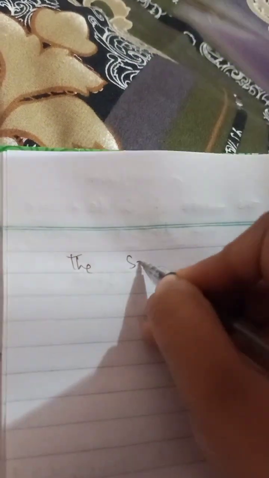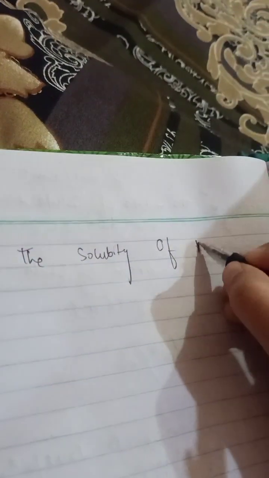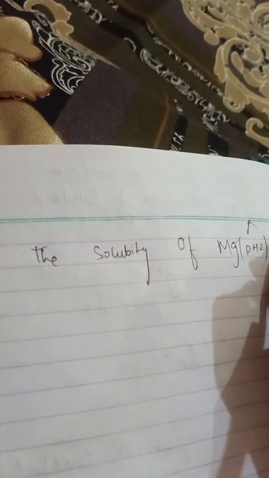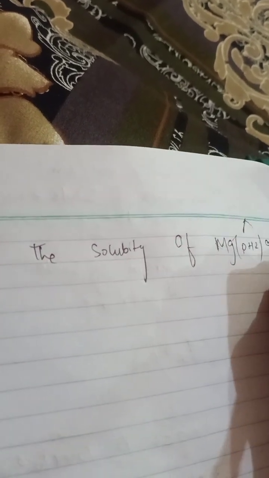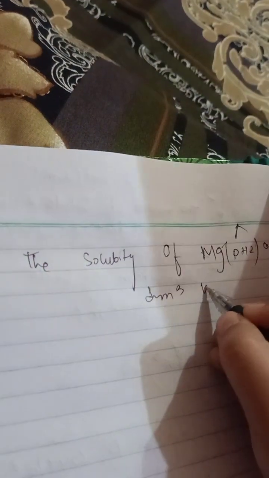Second problem: the solubility of magnesium hydroxide is 0.00764 gram per dm cube. We have to find the Ksp.